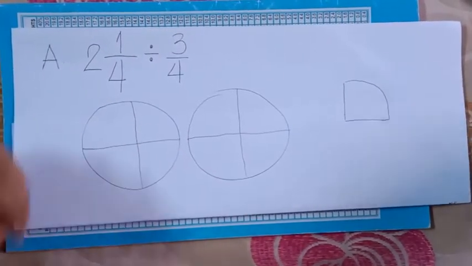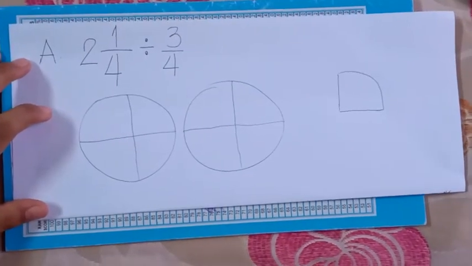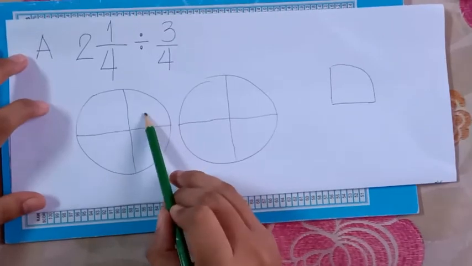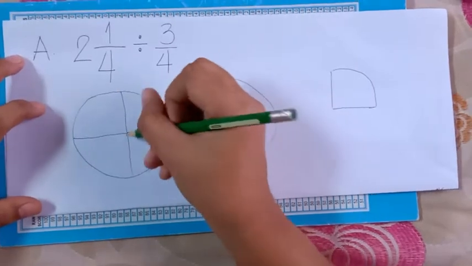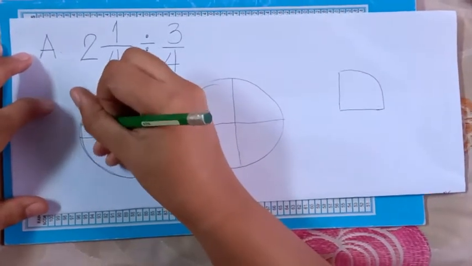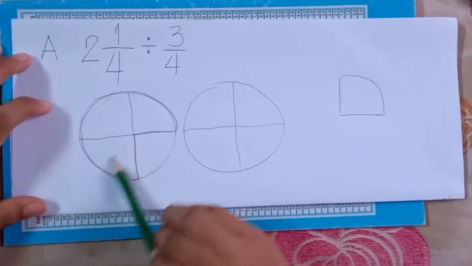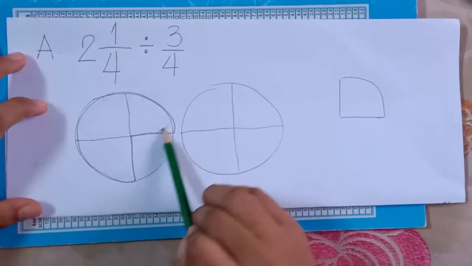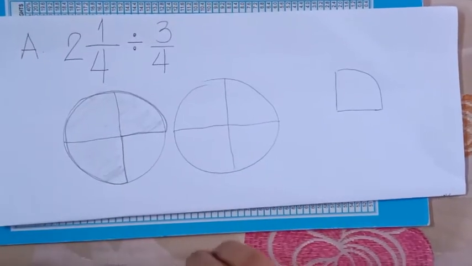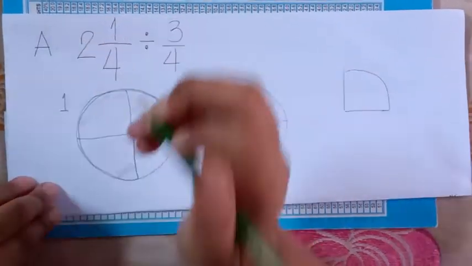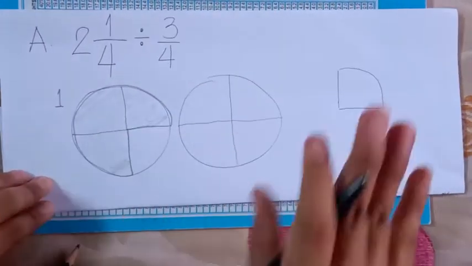The first thing we need to do is to shade every 3/4 with a different color. For example, we'll count here 1/4, 1/2, 3/4. So we'll shade this one gray. After shading it, that would be 1 now. So we will shade the following until the end.